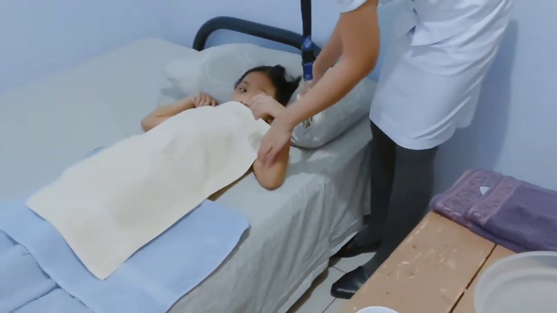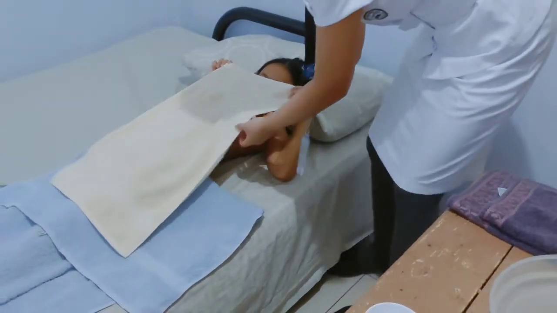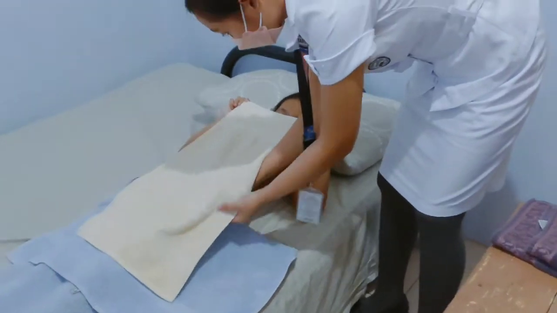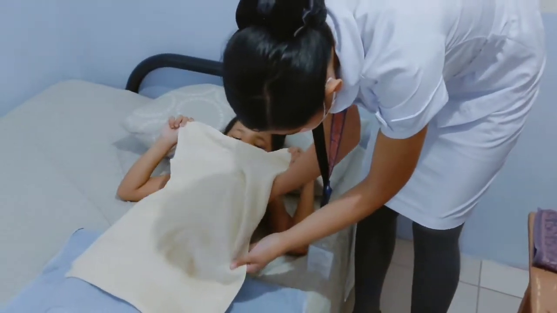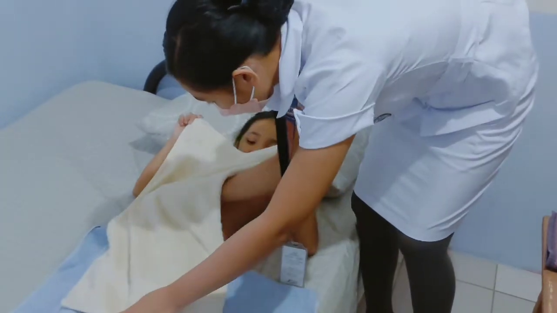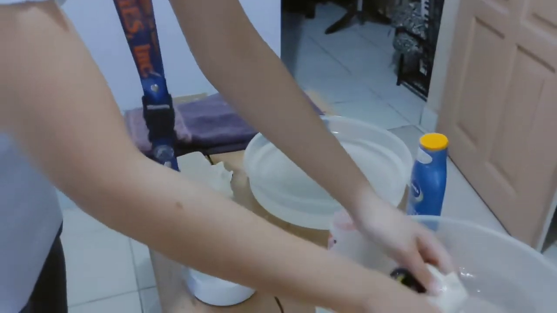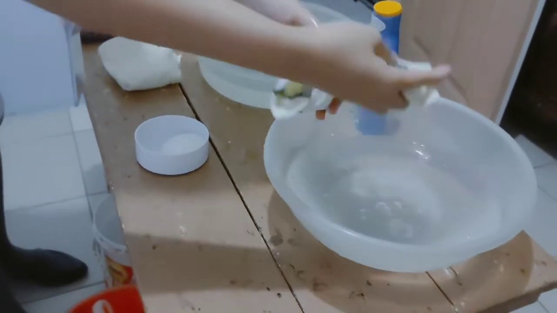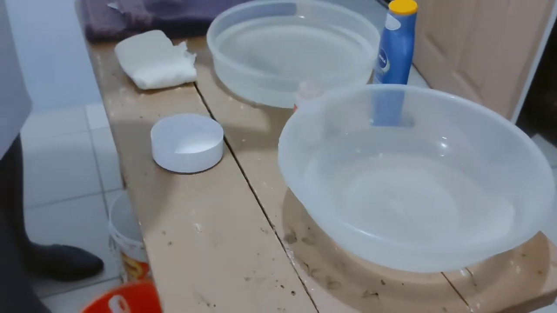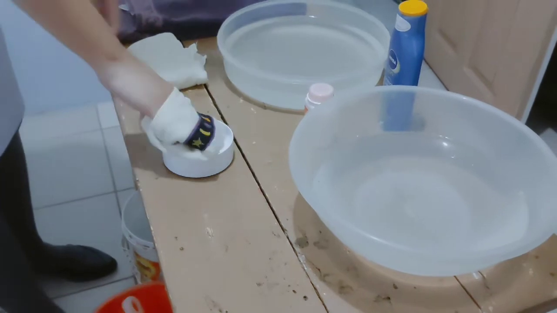And so after performing this procedure, we can also change the water that we are using for bed bathing. It is because it might have cooled down already, and the second is because it might have become unclean. So before proceeding to the next step, which is cleaning the lower limb, we can first change the water that we are using.